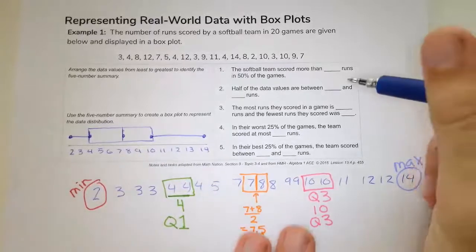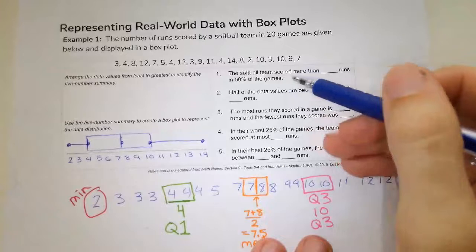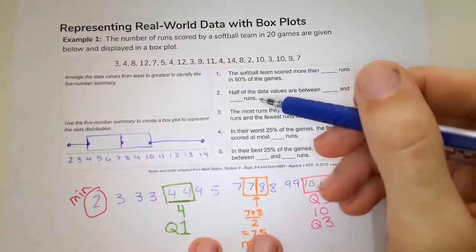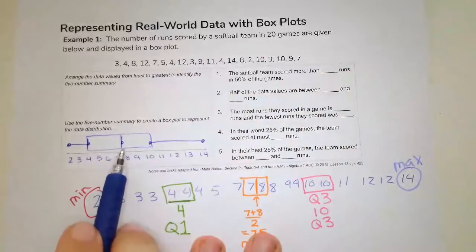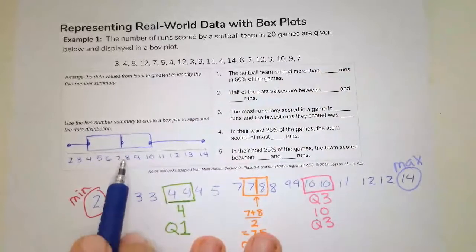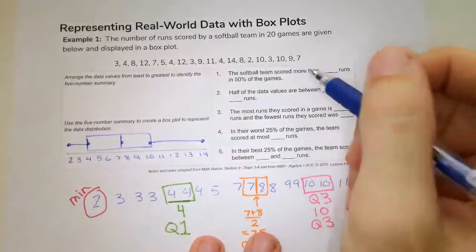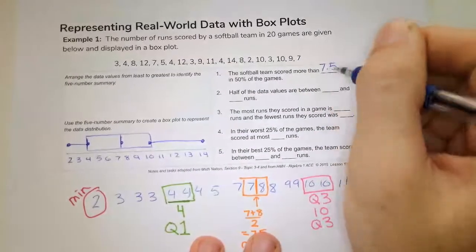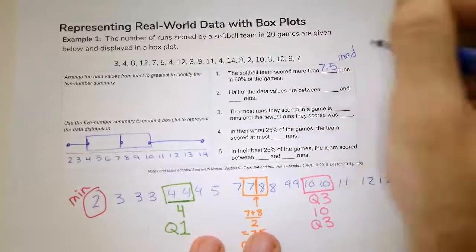So to answer some questions about this, because this is kind of the important part here, the softball team scored more than blank runs in 50% of all games. So basically what it wants is 50% is right here in the middle. So if we look at that number, the softball team scored more than 7.5 runs in 50% of games. So this is our median.